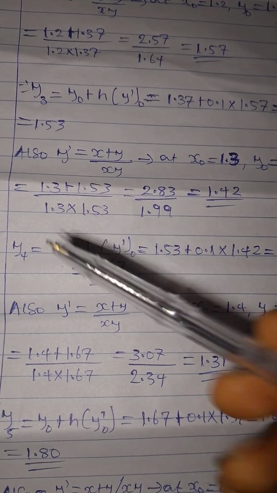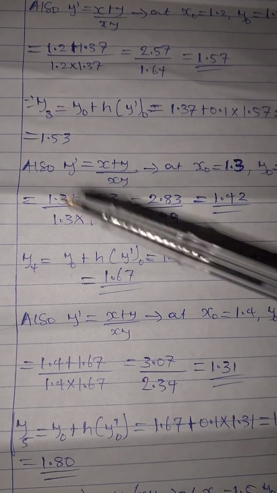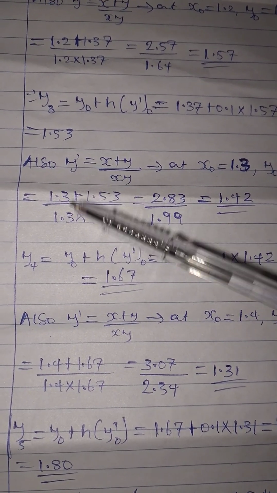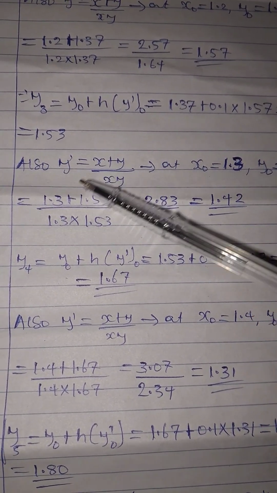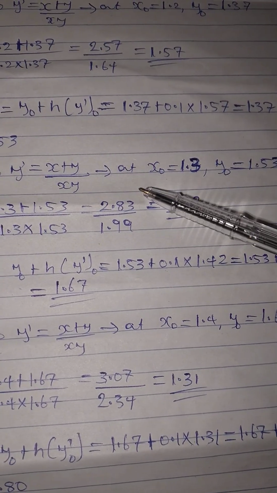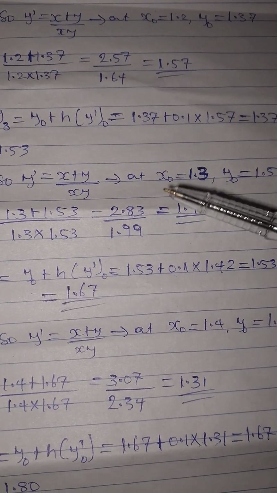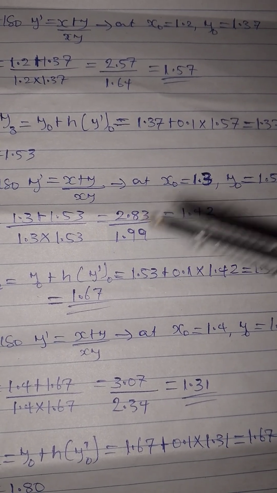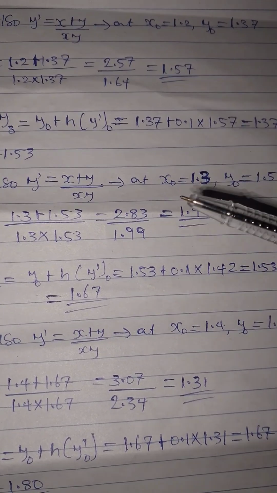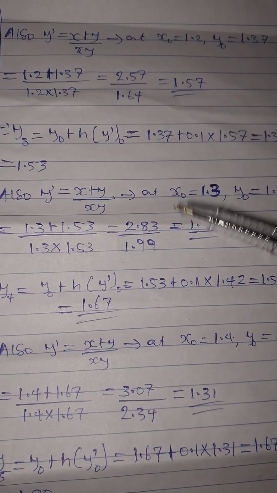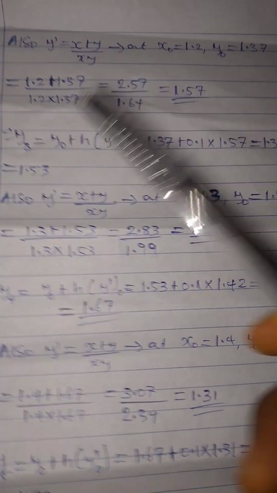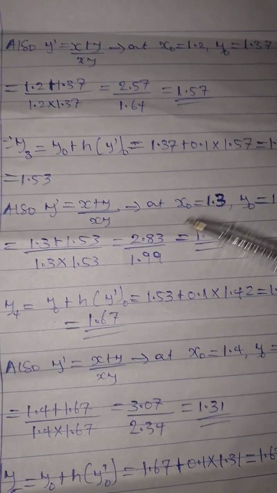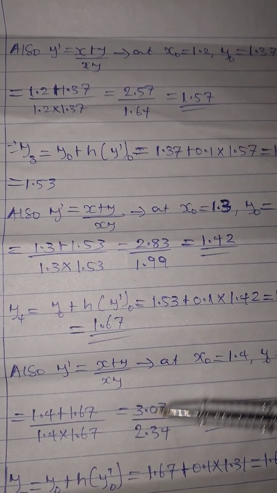Now after finding y3, I have to find y4. I know that for me to find y4, I have to find y prime 3. So y prime 3 equals x plus y all over xy, at x0 to be what? Remember we said that the range of x was from 1.0 to 1.5. So after finding x0 to be 1.2, the next one will be x0 to be 1.3, and the next will be 1.4, then 1.5.